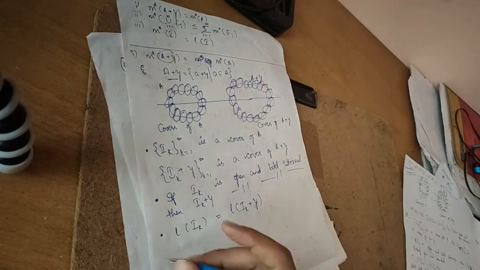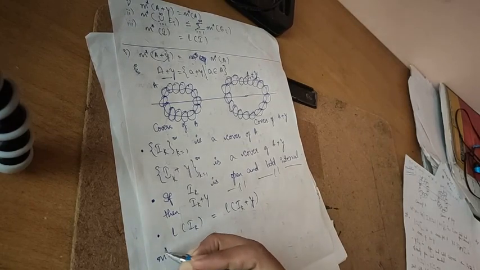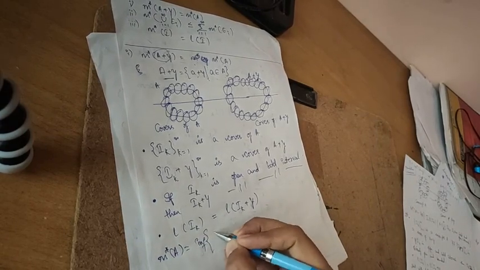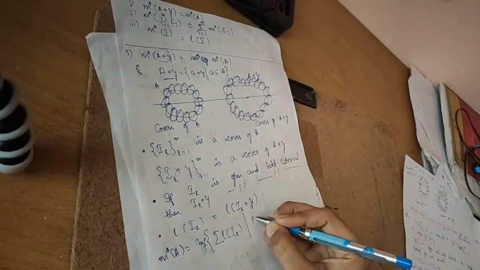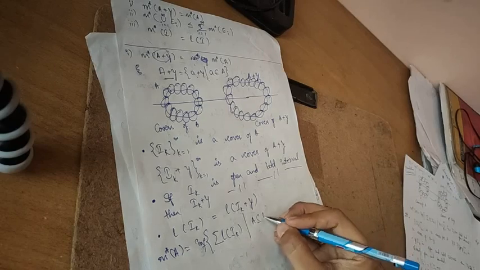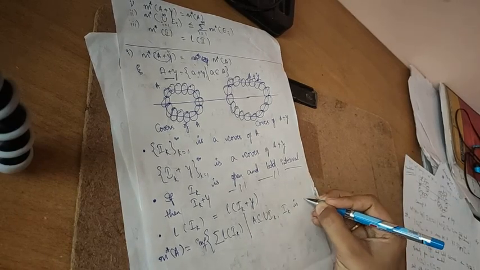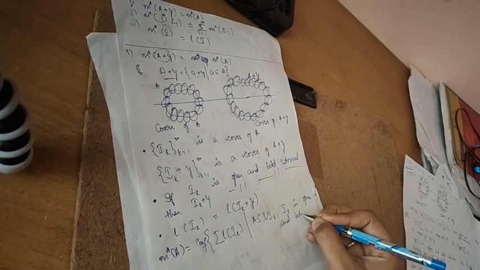So let's start with the definition of Lebesgue outer measure. M star of A is equal to infimum of summation L of Ik such that A is a subset of union of Ik, where Ik is an open and bounded interval.